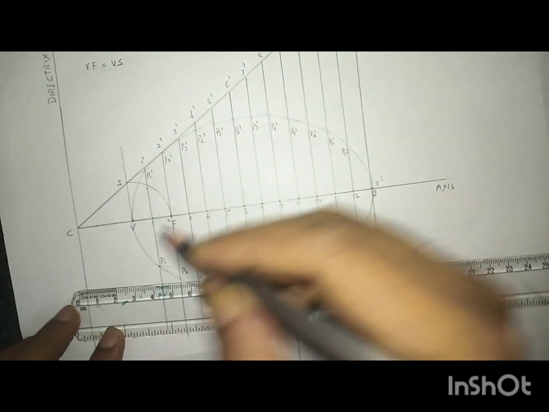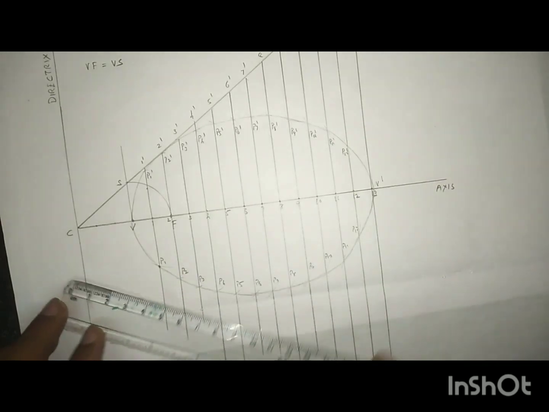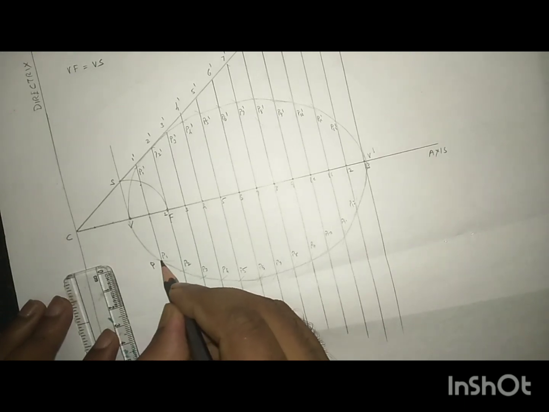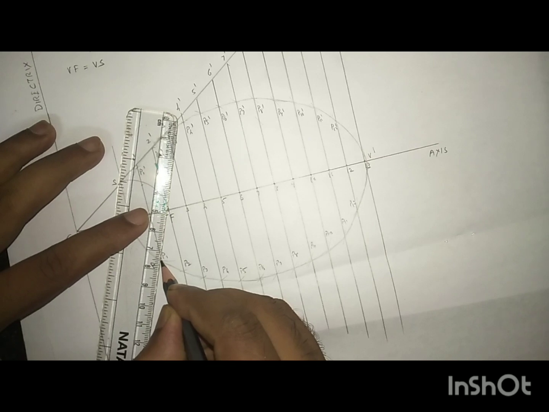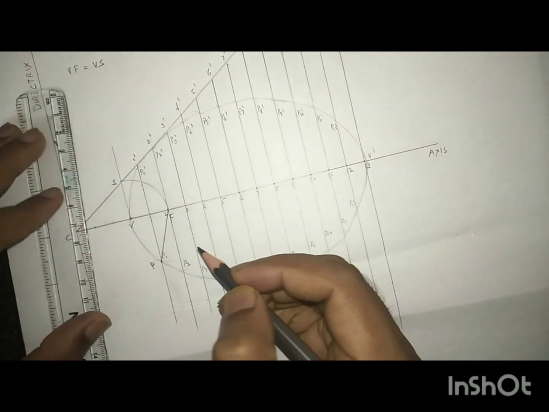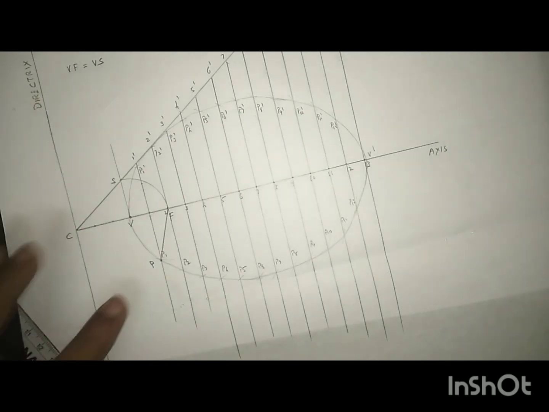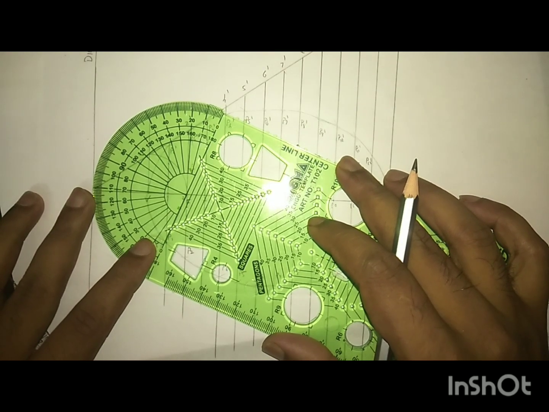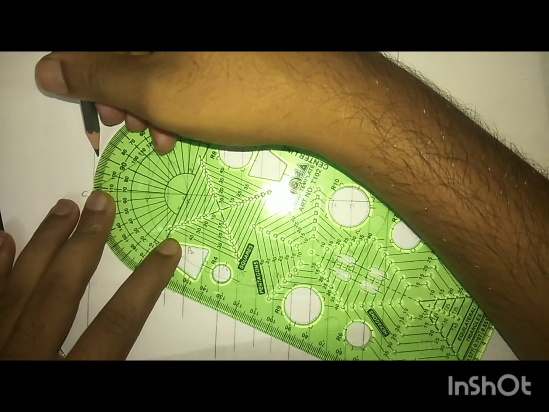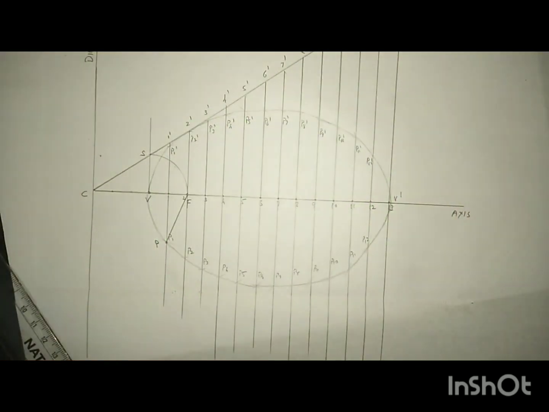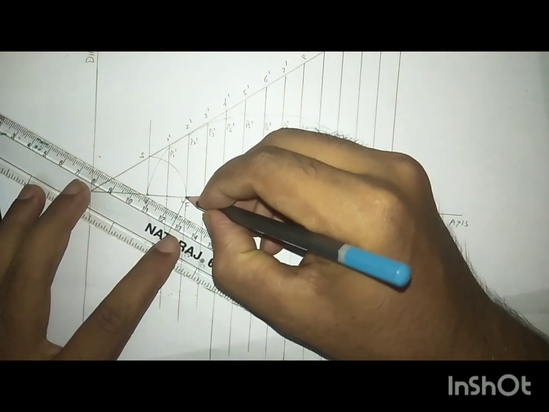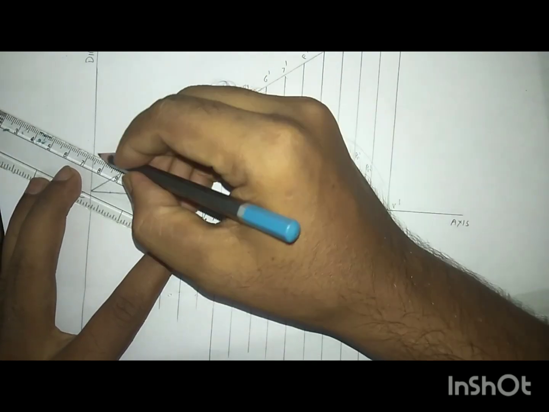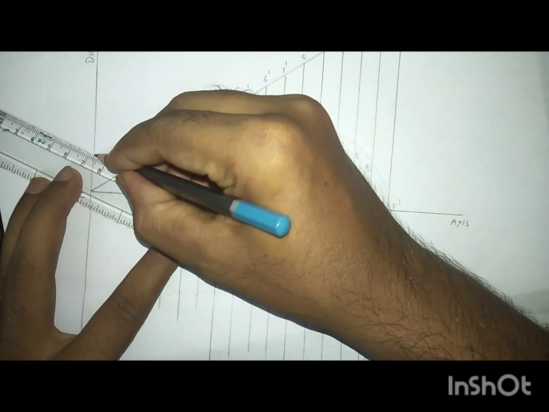Okay, so I mark the point, and now I'm going to give the name to this point as P, and then I'm going to connect the points P and F. After that, you place your protractor on the focus point and take an angle of 90 degrees, and draw a line from the focus point F at an angle of 90 degrees, and trace the line up to the directrix.